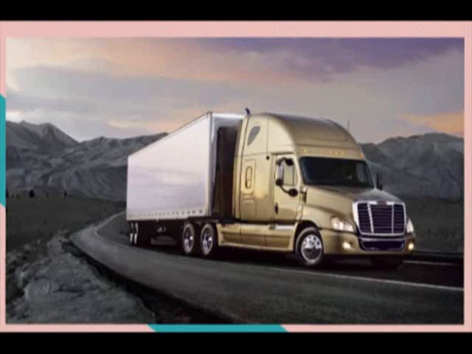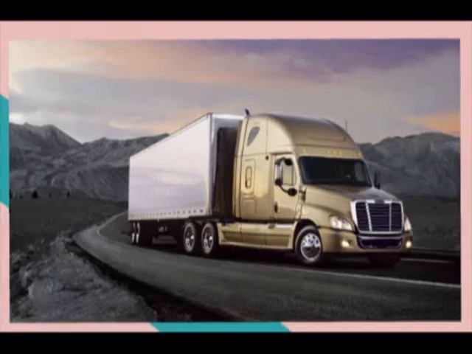Finally, once the merchandise is free of any customs formality, the buyer must manage to take it from the port of destination to their own company.